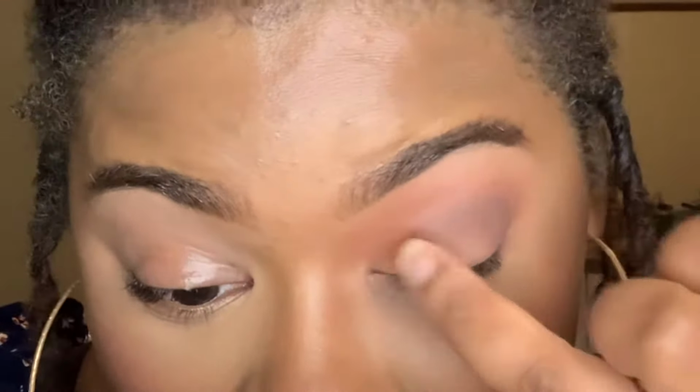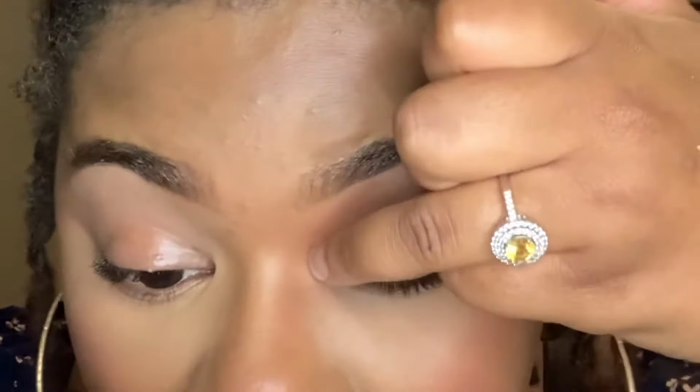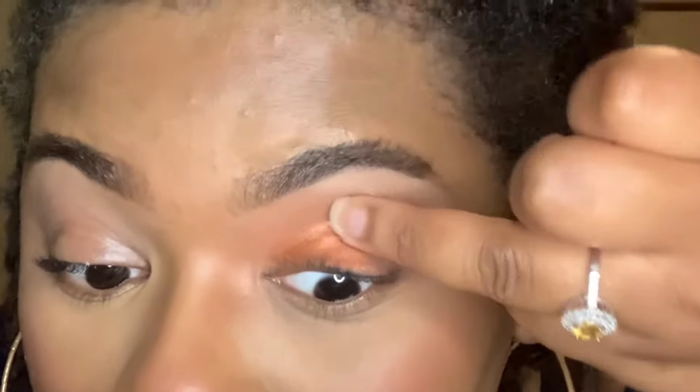Ooh, that's fiery. I like that. I never use that shade. And I'm just putting this all over my eyelid. And I'm even going up a little. You can feel your eye right there. You can feel where it's folding in. And I like to put some of that shimmer shade right there as well. That's pretty. I don't know if it matches my dress or whatever, but whatever.